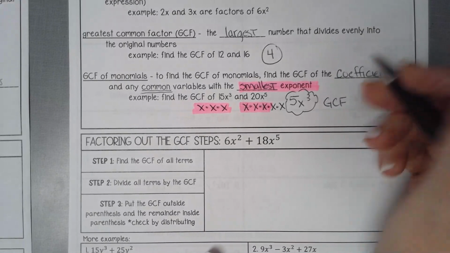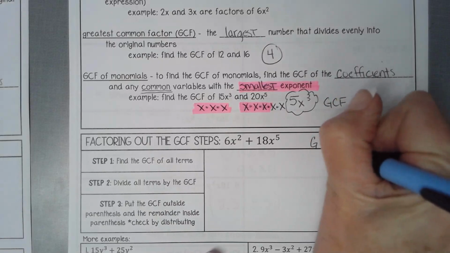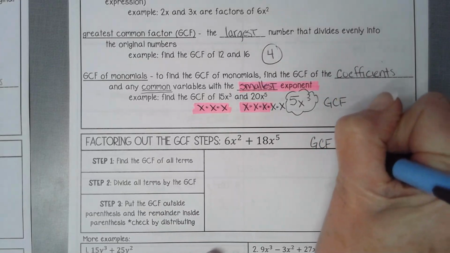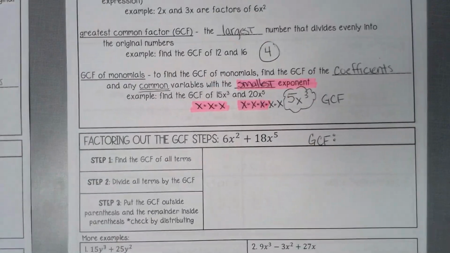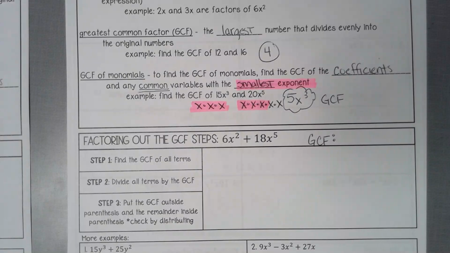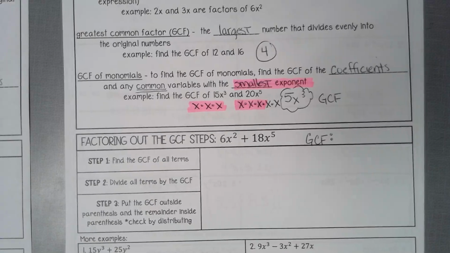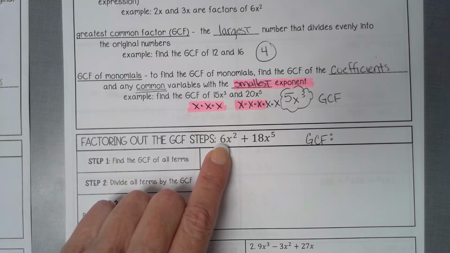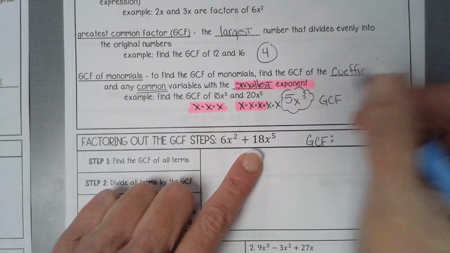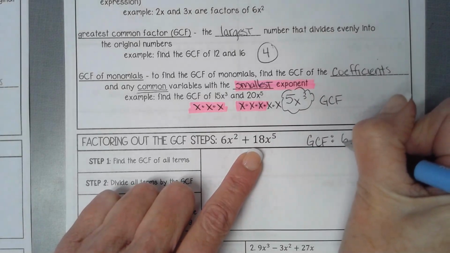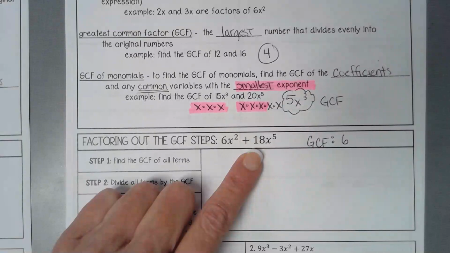6 and 18. You're gonna have to help me, folks. If I'm just gonna go through and tell it to you, you're not learning anything. 6 and 18. Okay, I heard 3, but there's a bigger one. It's 6. 6 goes into 6 evenly one time, and 6 goes into 18 3 times. So yes, 3 is a factor, but it is not the greatest common factor. The greatest one is 6.